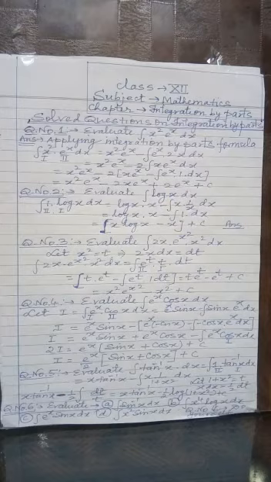Then e to the power x into sin x minus, again applying integration by parts on sin x into e to the power x, taking sin x as second function. So it is first function e to the power x, minus integration of sin x, that is minus cos x, minus cos x into e to the power x dx. Now further simplifying, it will become e to the power x sin x plus e to the power x cos x minus integration e to the power x cos x dx.